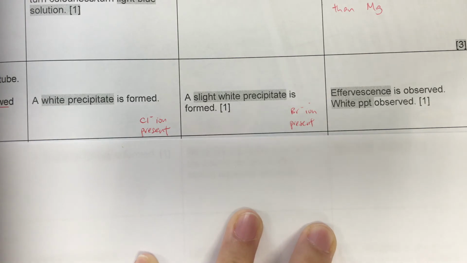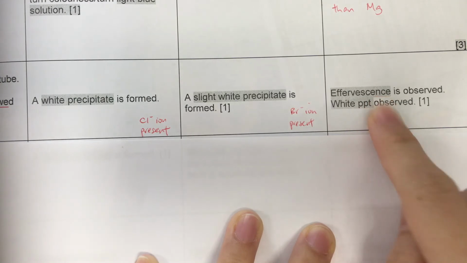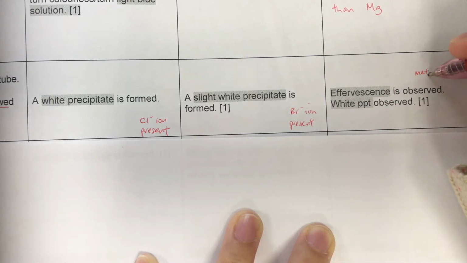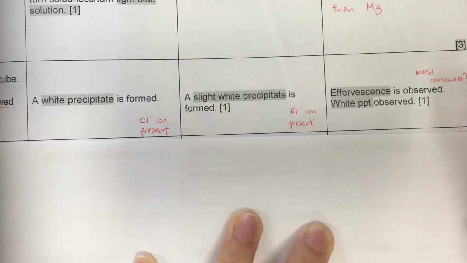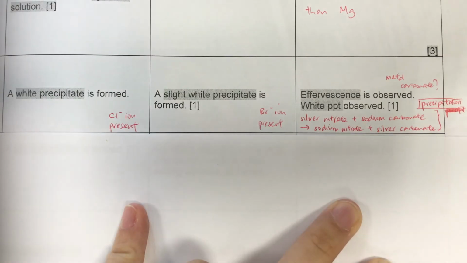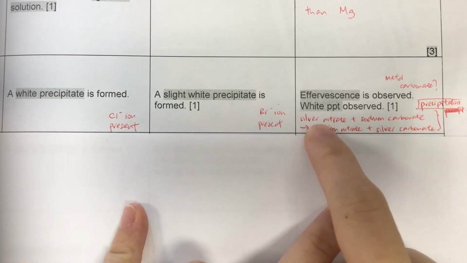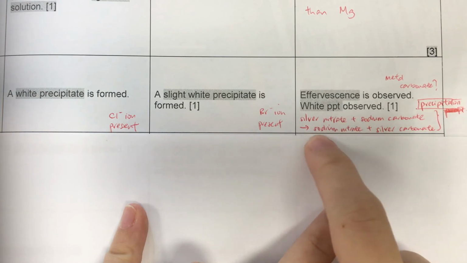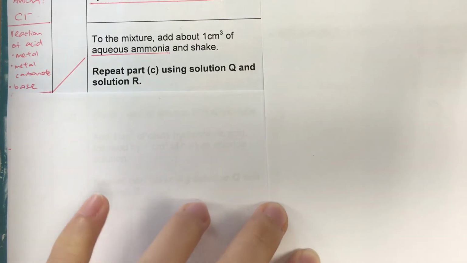Okay, so in this case, these are the observations that we see. So we are not sure if there is chloride ion in this, as we also see effervescence. So we just think that it could be a metal carbonate reacting with an acid to get the effervescence. Okay, so we're not quite sure why there's a white precipitate, whether it's a chloride ion or whether it's a case of soluble salts reacting with soluble salts to get an insoluble salt, which appears as a precipitate. Okay, but this is just a guess. You do not need to know this, but it's just a guess that this may be the one happening.